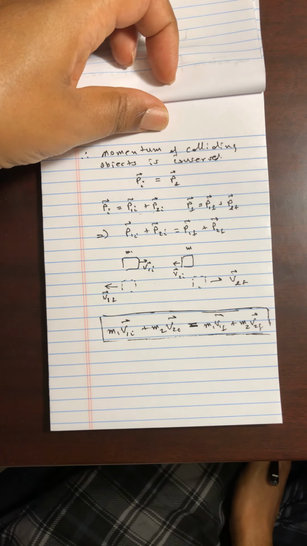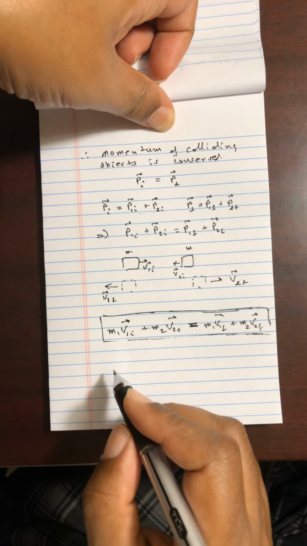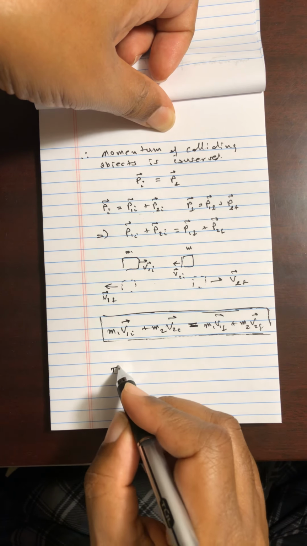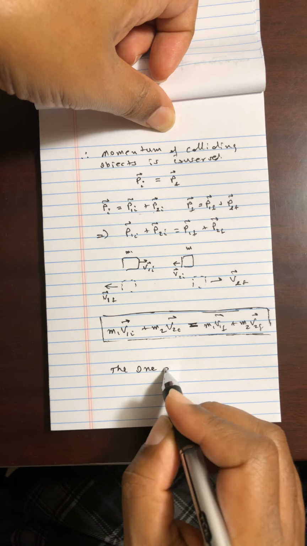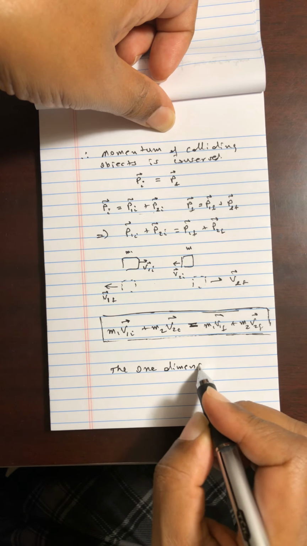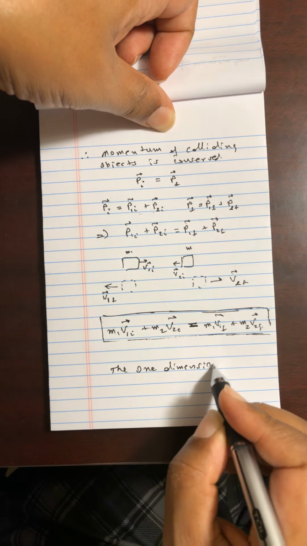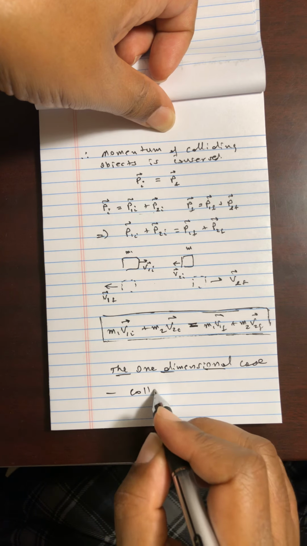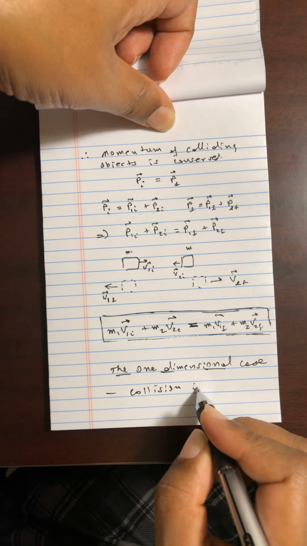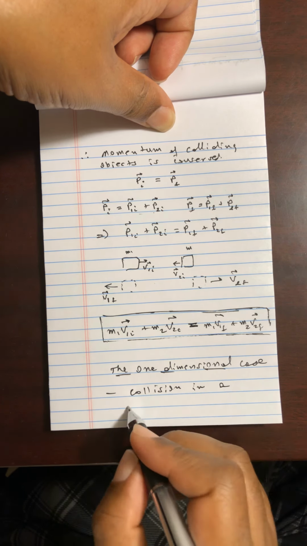As you can see, this is a vector equation, so normally it will have both x and y components, but we'll deal with two-dimensional problems later. Now we're going to specialize to one-dimensional problems, that is, collision in a straight line.